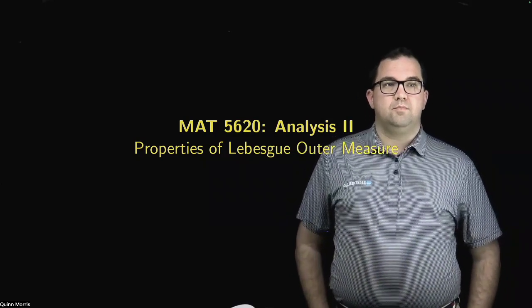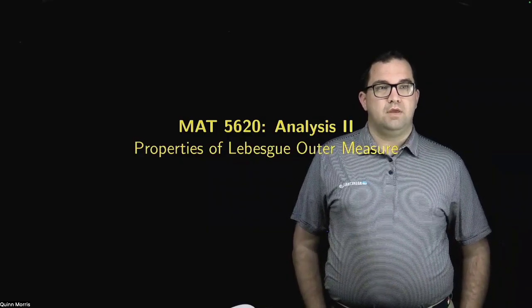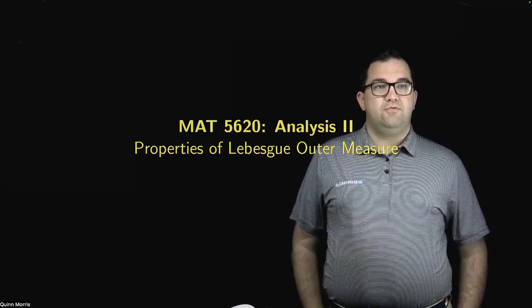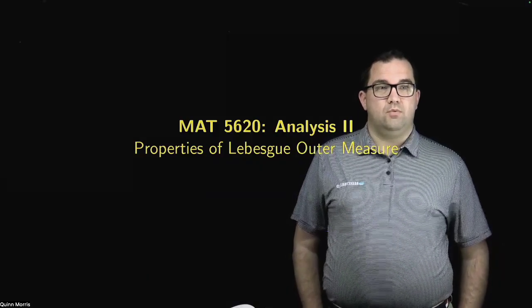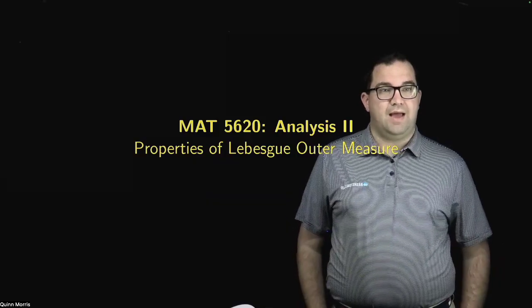Hi, everyone. In the previous video, we defined the Lebesgue outer measure for a subset of R, and we're able to calculate the Lebesgue outer measure of a few very simple sets. If you will recall, at the end of the last video, we returned to that wish list of properties that we would like for a measure to have.